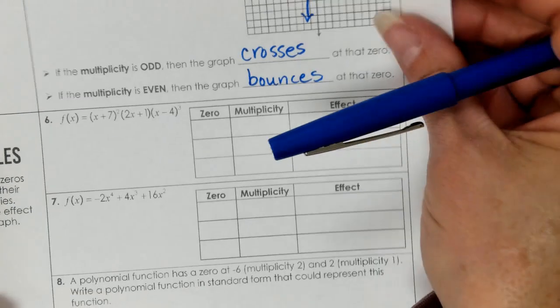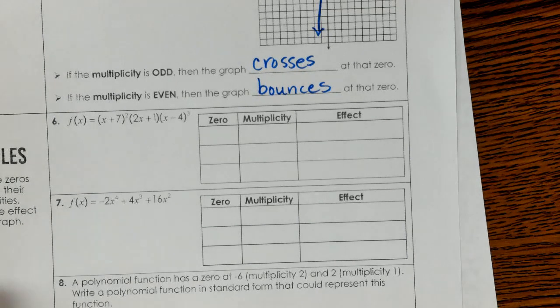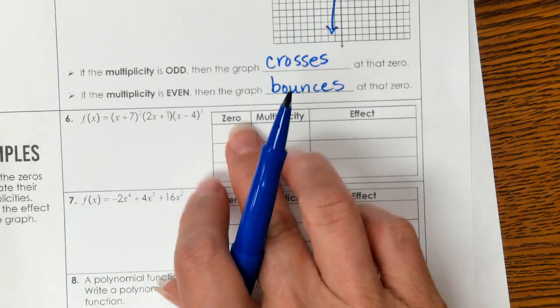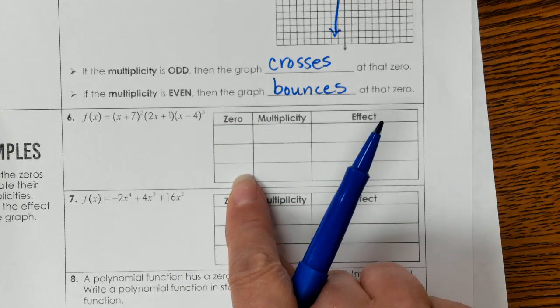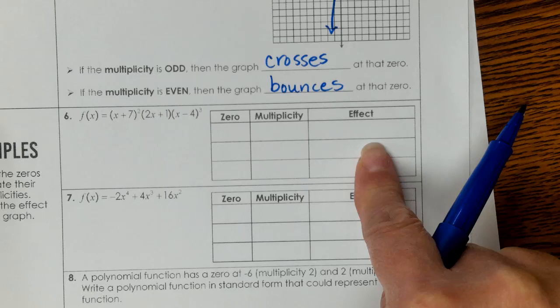Now, number 6, they did us a favor, and they already factored this problem. So you don't have to factor number 6. It is already factored, but they want us to find the zeros, the multiplicity, and does it cross or does it bounce?